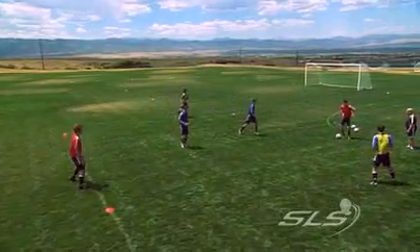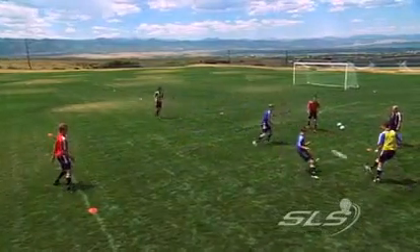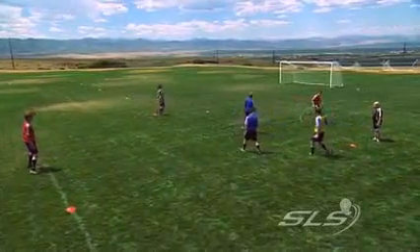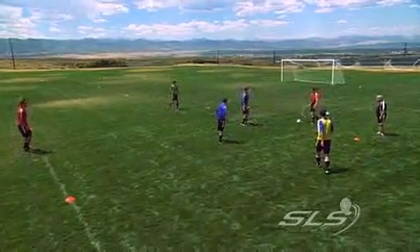So let's be real active around the outside of the field and play. First one's free as long as it's on the outside. Be active, be moving. Don't force the penetration if it's not there. No blood. Play.